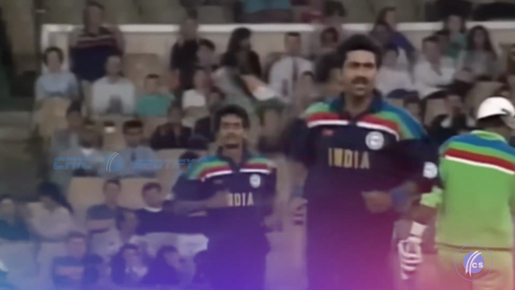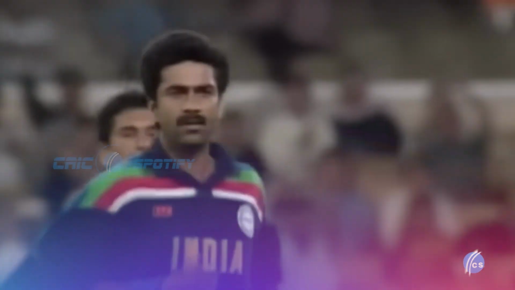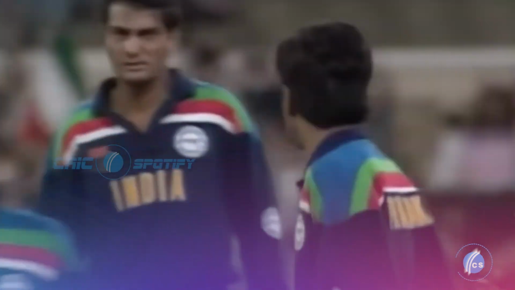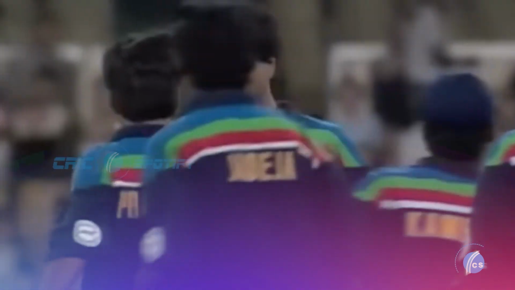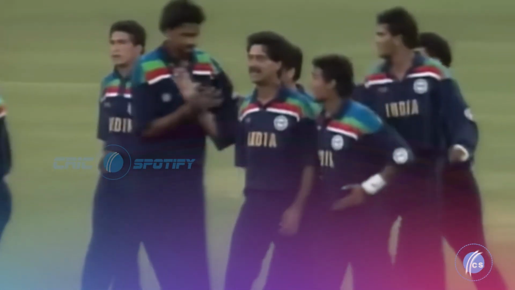That's out. He's taken by Kiran Moray. A little bit of width there as well. Prabhakar all steamed up about it. He's delighted. Mohammad Azharuddin in the background will be very happy. The Indians recognise that that was an important wicket. Their supporters in the crowd are delighted.